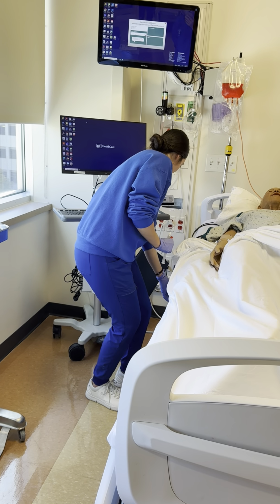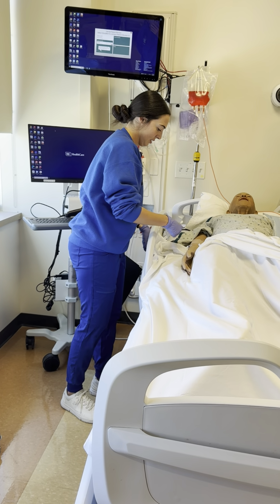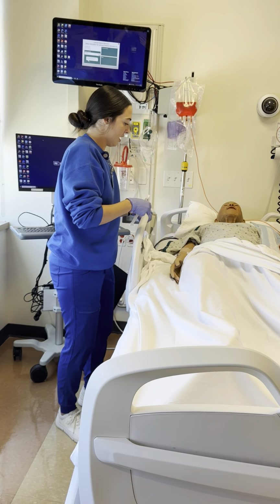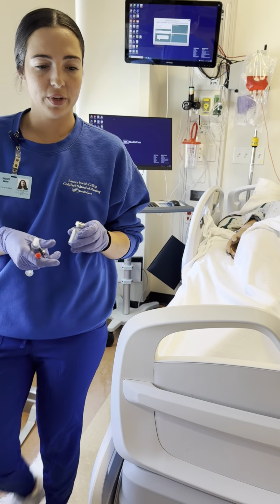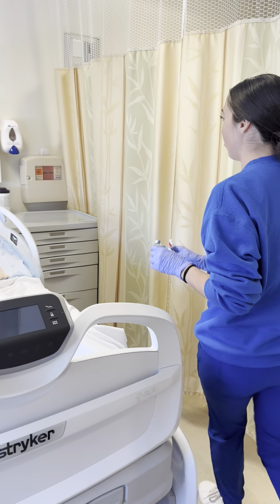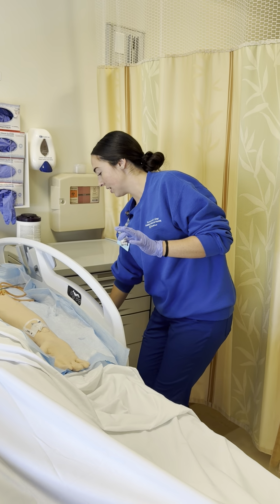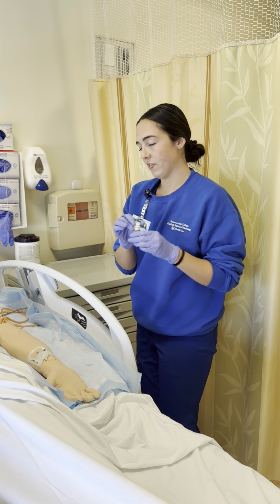And I'm going to make sure I lock the bedside. I'm going to go ahead and grab my supplies. I'm going to go to the other side here. I'm going to throw away everything that I'm now finished with, making sure to hold on to this vial.